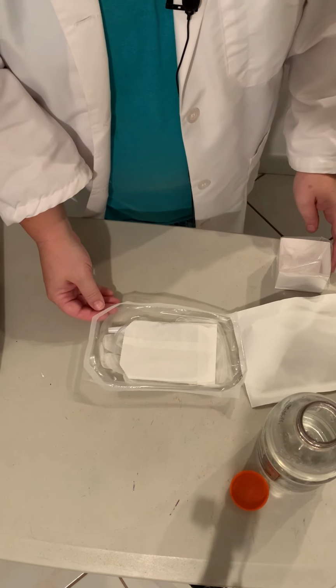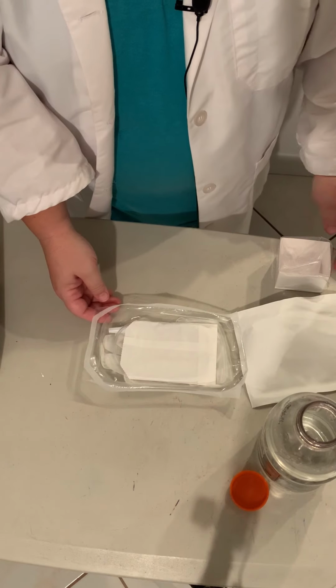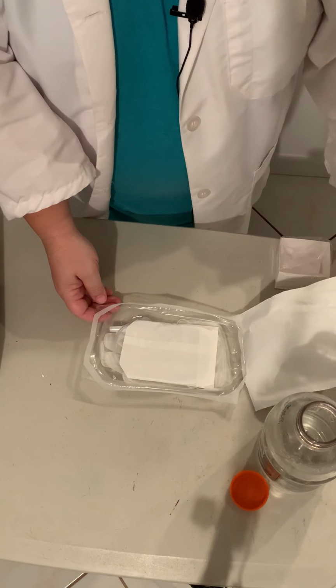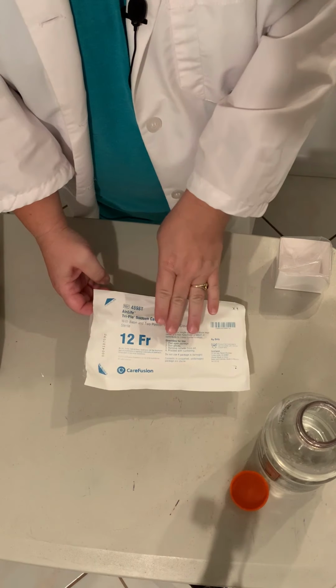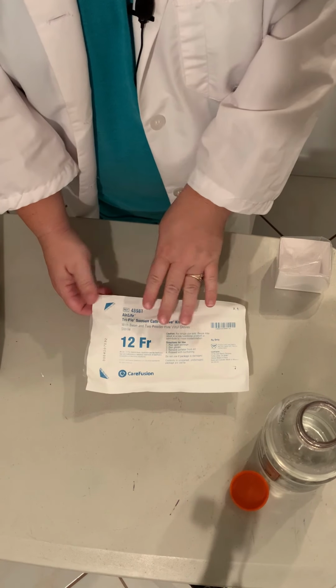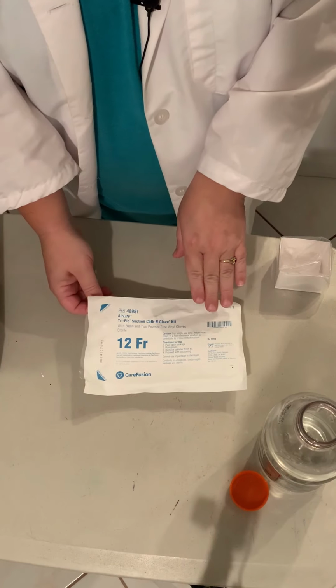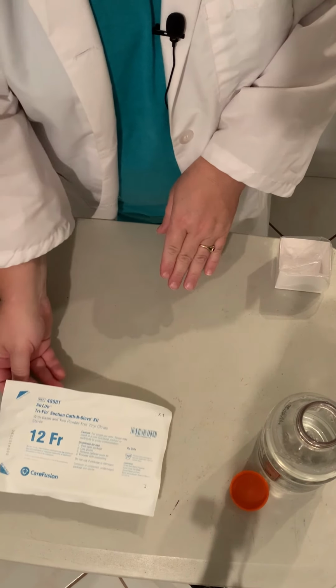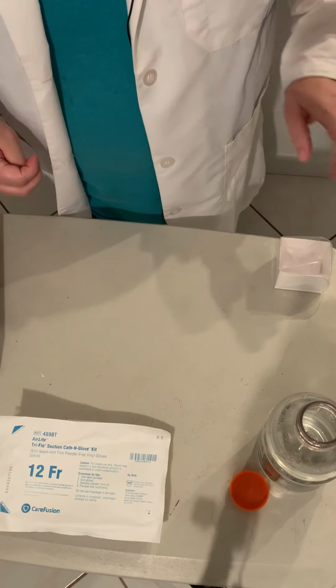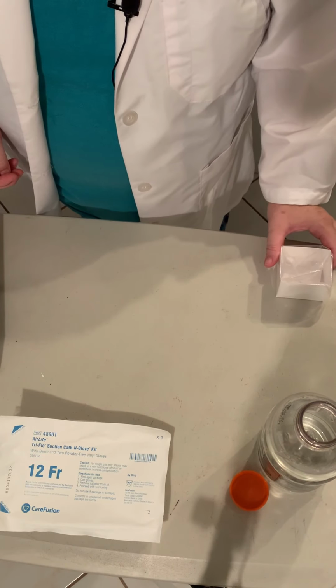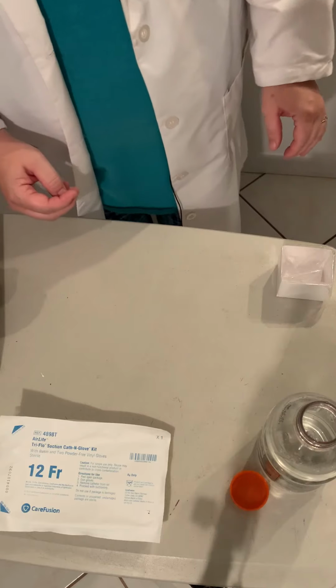Okay, if we're going to use the gloves inside, then we're going to shut our sterile kit again. If we are going to use a separate pair of gloves, then we want to leave it open and I just push it back to the back of the table. So, all right, we've got our box right there.